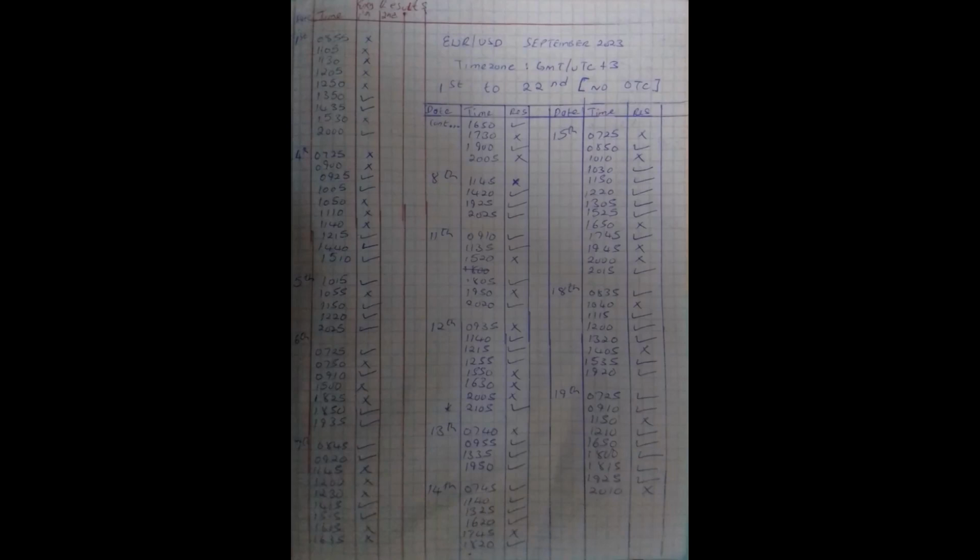This image shows how the backtest was performed. I hope the writing is legible. I will place a link in the description to the full backtest in PDF.